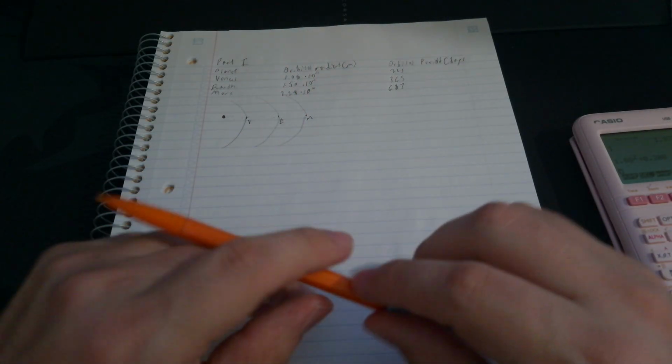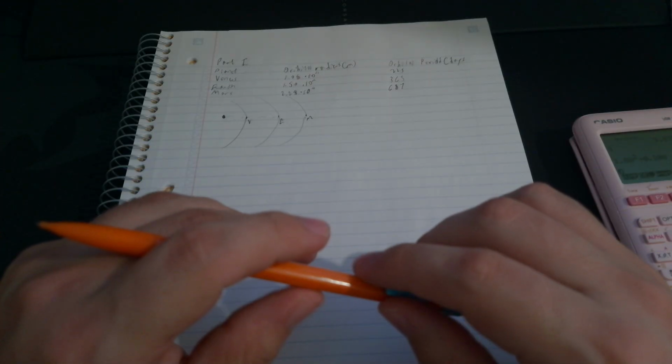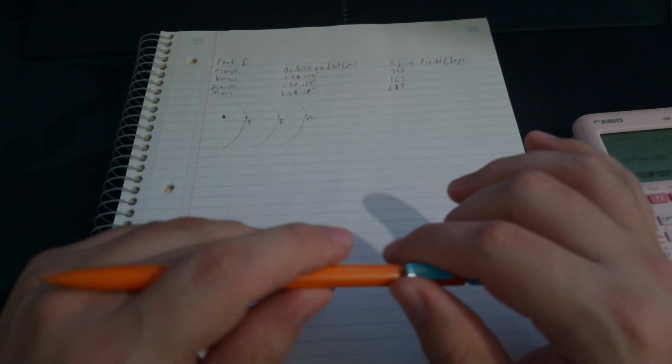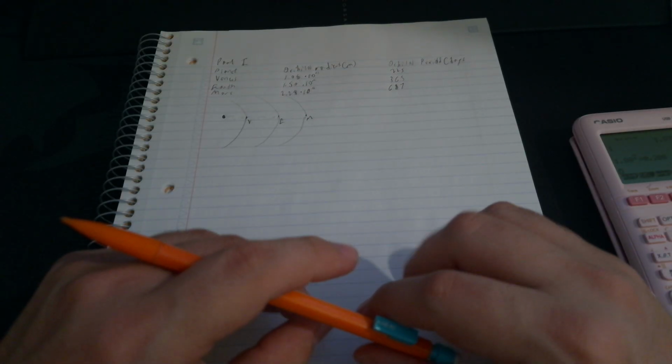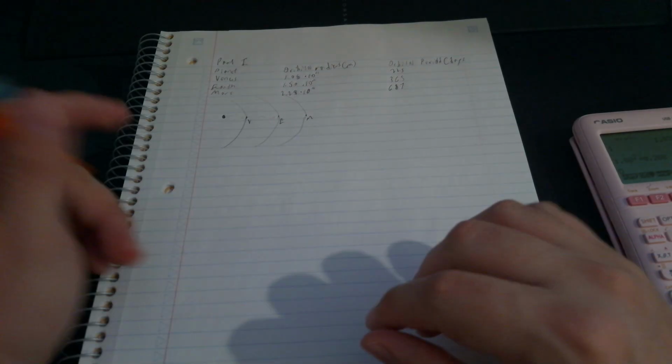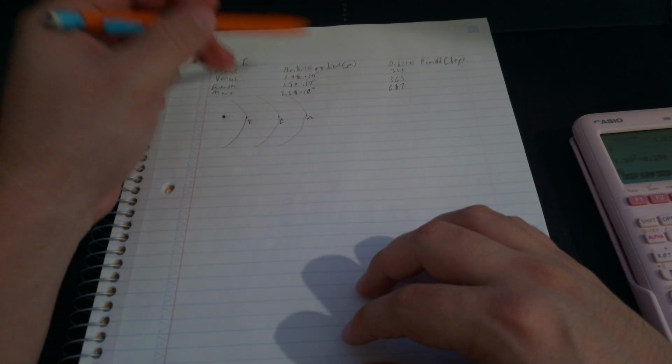So what we first have to figure out, it's pretty much asking us here, is the speed. So what is the velocity for all of these planets, given the orbital radius and the period?